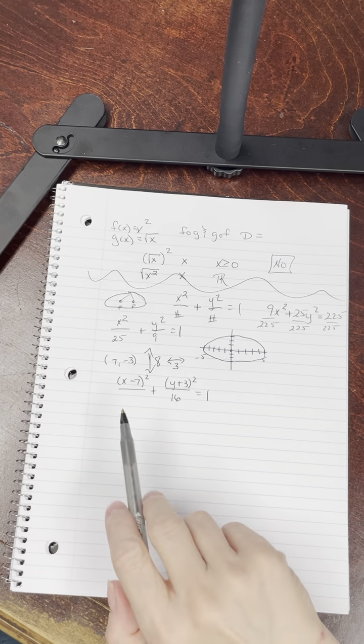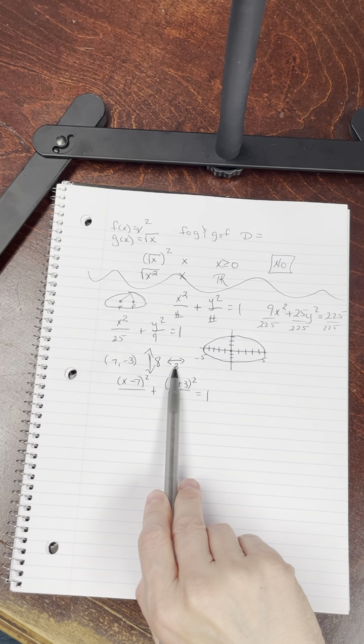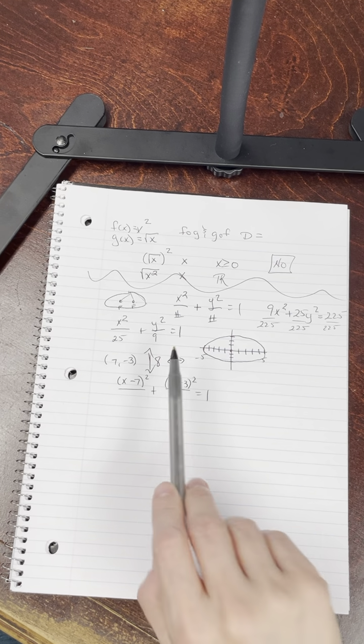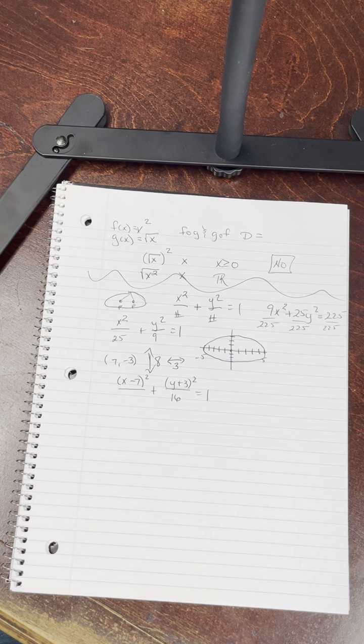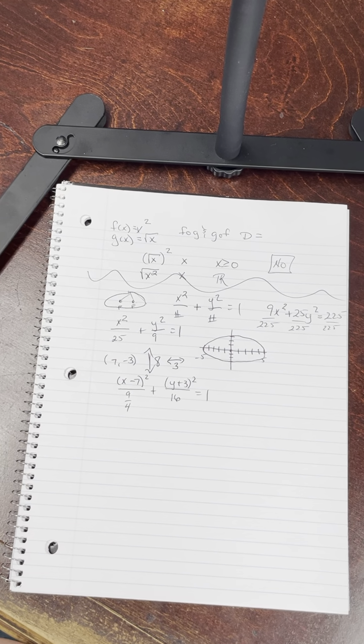And then this one, half of it is 3/2, and so I'm squaring 3/2, which is going to be 9/4 written underneath.